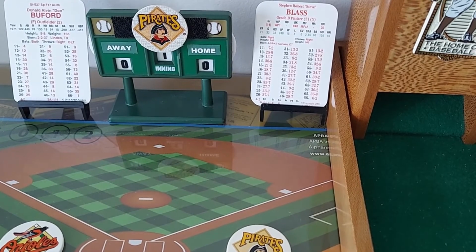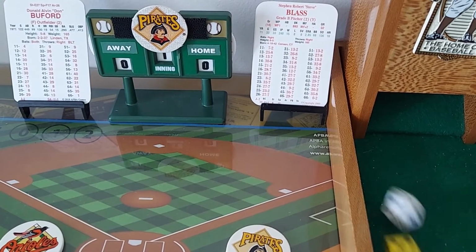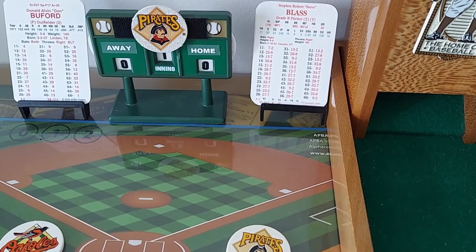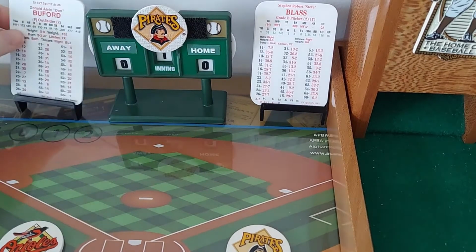Here we go. We're ready to begin. Don Buford steps into the box, and Steve Blass makes his first offering, which is a 5-6, and that is a swing and a miss, strike three, one out.